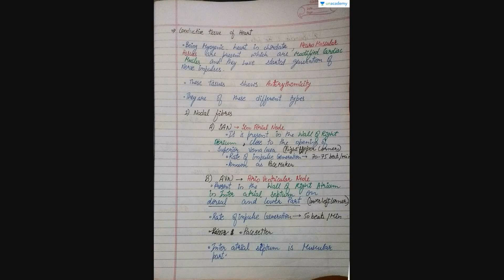Now we will see all the conducting tissue in detail. First, what exactly are these tissues? So these are the neuromuscular tissues, which are present in the heart and are the modified cardiac muscles, and they have started the generation of nerve impulse. Now these tissues show autorhythmicity, and these are of different types.